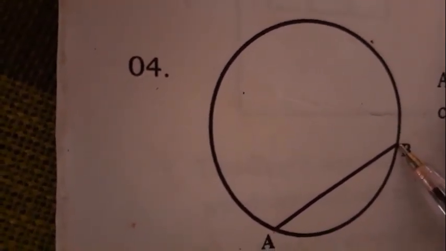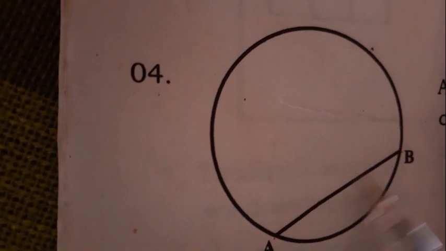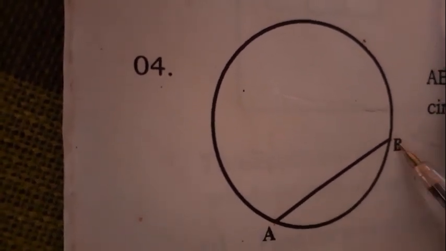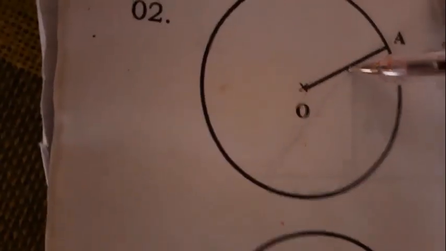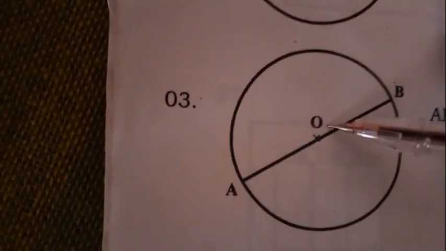They have drawn a line from one place to another place on the circle. It has not gone through the center, that is what we call a chord of the circle. Center, radius, diameter, and the chord.